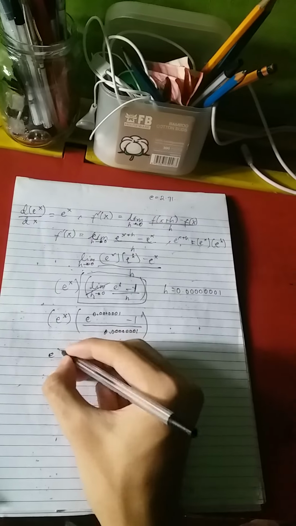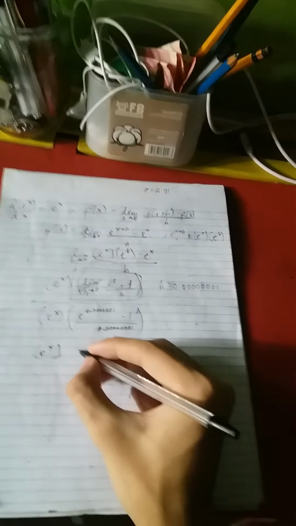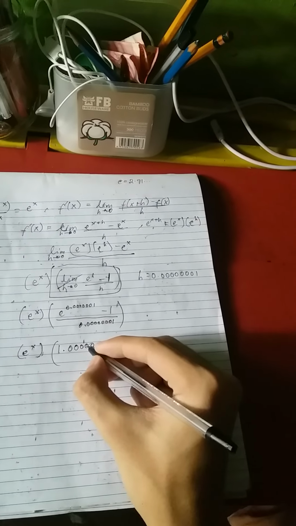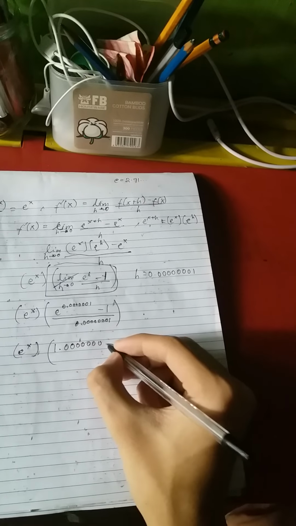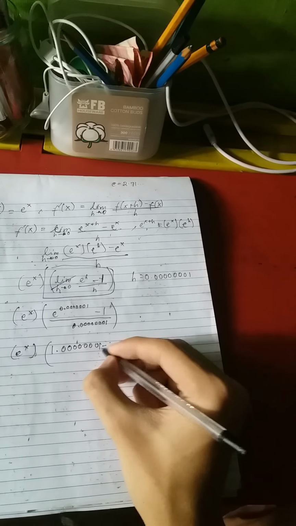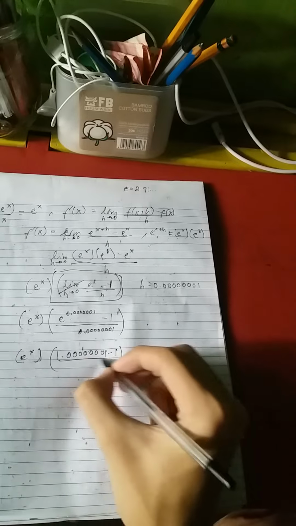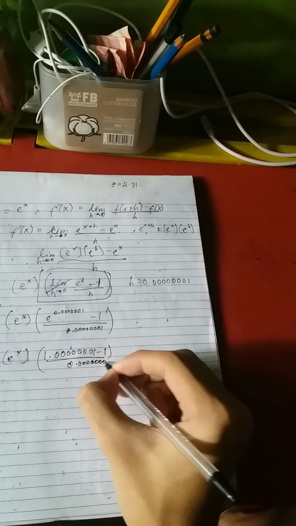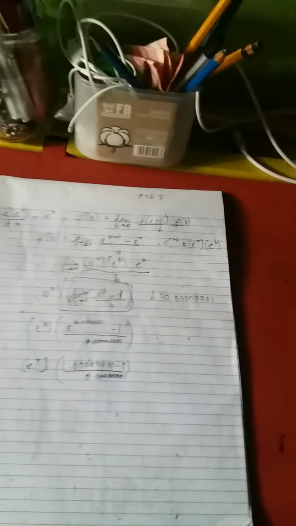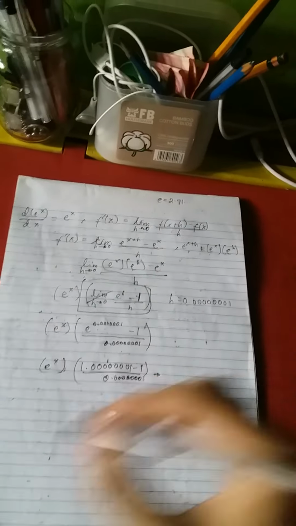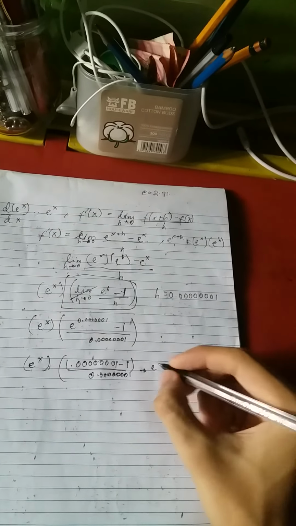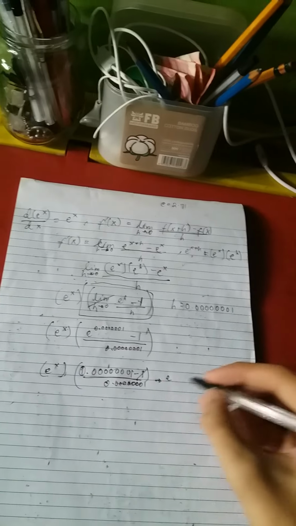If we enter this on a calculator, we get 1.00000001 minus 1 over 0.00000001. So 1.00 minus 1, of course you remove the 1, becomes 0.